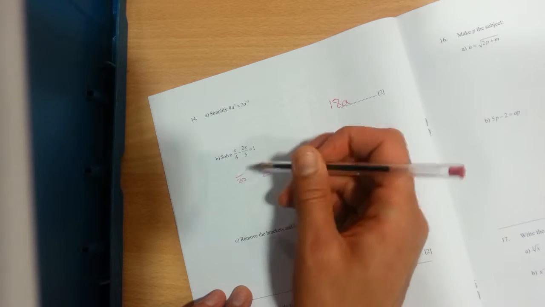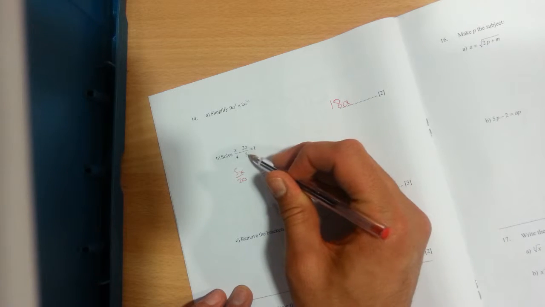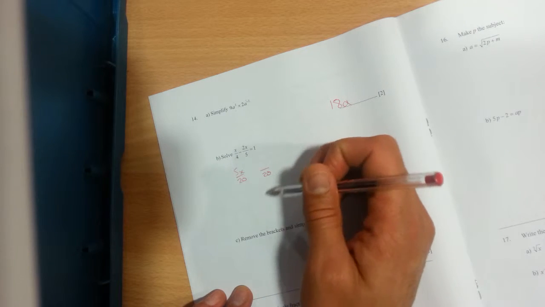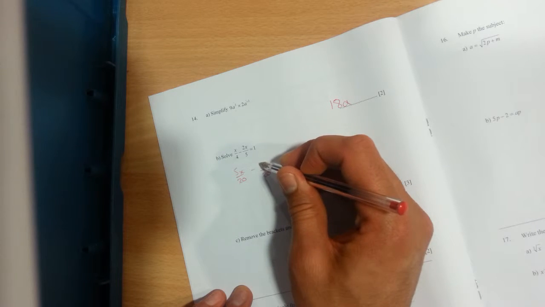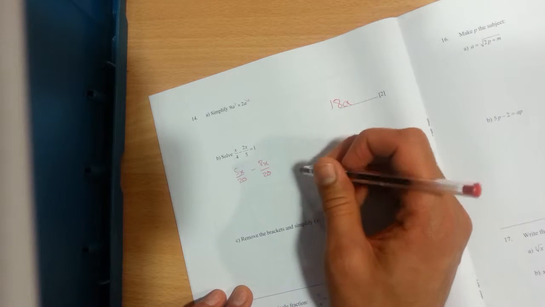X over 4, what would you multiply the 4 by? You multiplied it by 5, so you're going to multiply the top by 5, we get 5x. To get from 5 to 20, you multiply the bottom by 4, so we're going to multiply the top by 4 as well, which means we get 8x. So it's 5x minus 8x over 20.